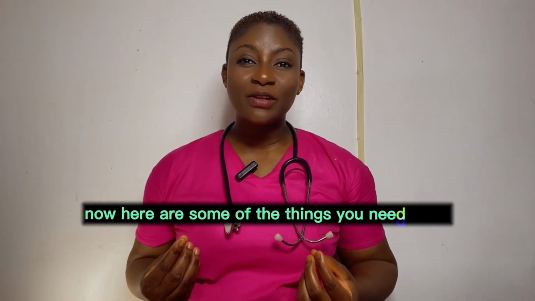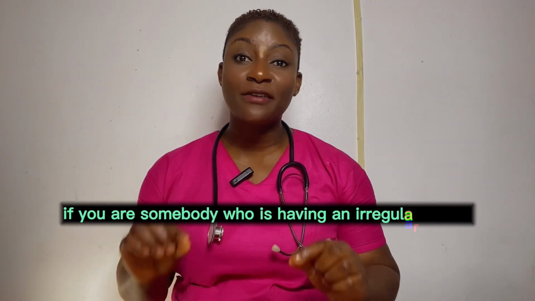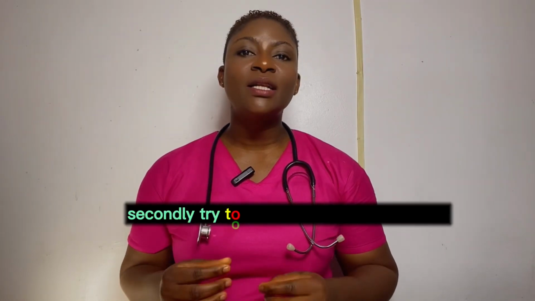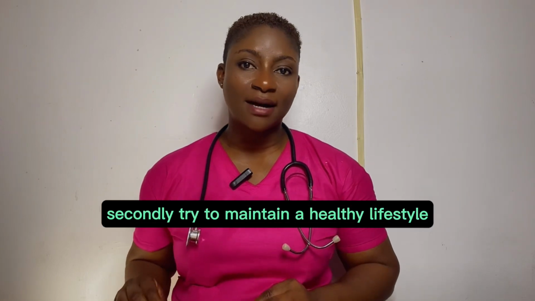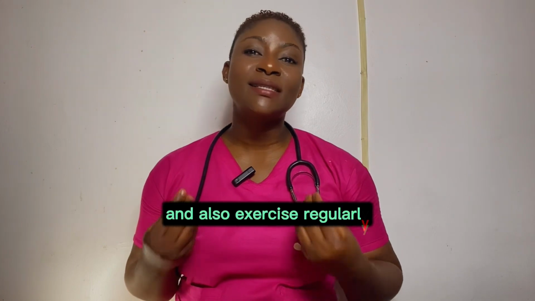Now, here are some of the things you need to do in order to regulate your period if you are somebody who is having an irregular period. Number 1 is try as much as possible to avoid stress. Secondly, try to maintain a healthy lifestyle. Thirdly, try as much as possible to eat healthy and also exercise regularly.